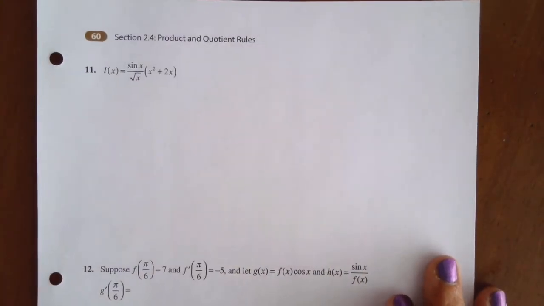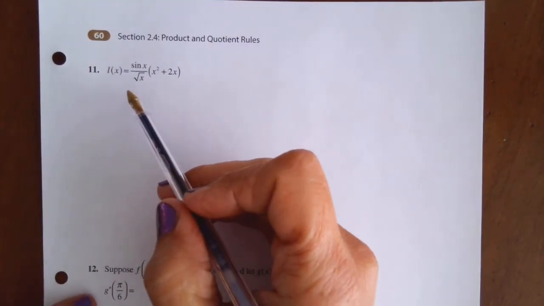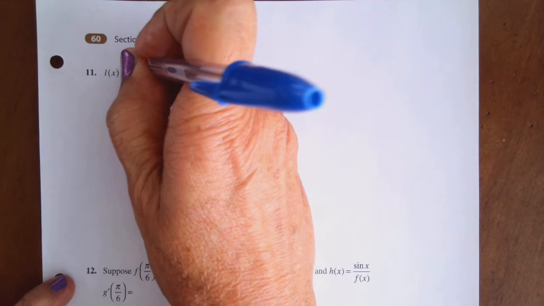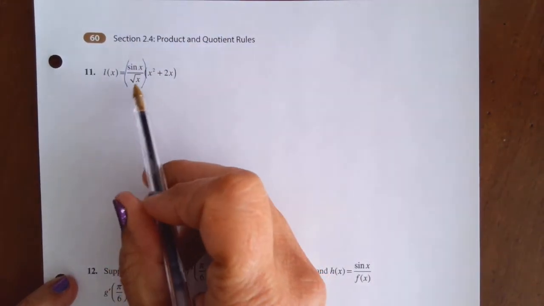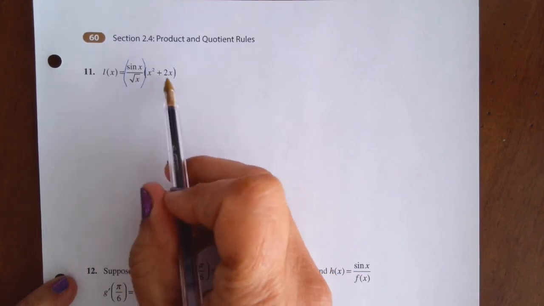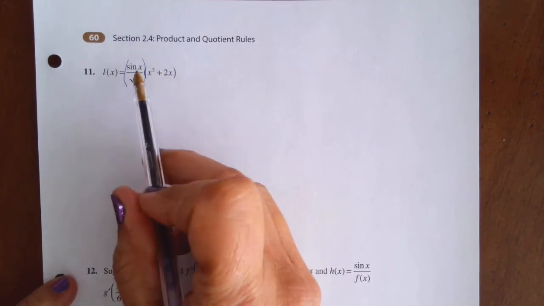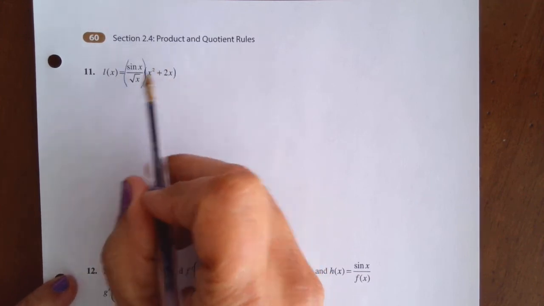Okay, so we have the sine of x divided by the square root of x. So that's a division problem right there. I'm going to put parentheses around that. And then we're multiplying that by x squared plus 2x. So we're actually going to do the product rule. We're going to do this times this, because that's the big function, is that we're multiplying.